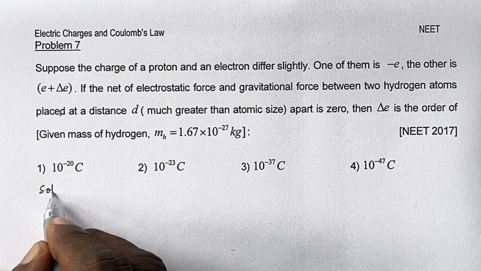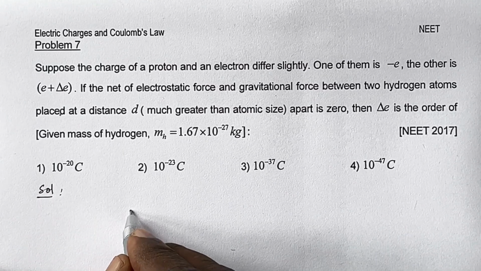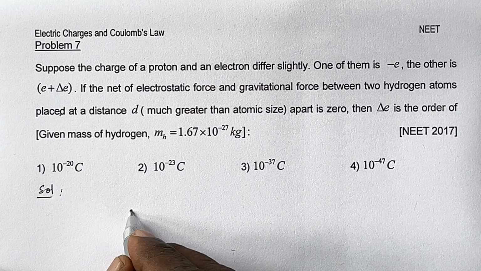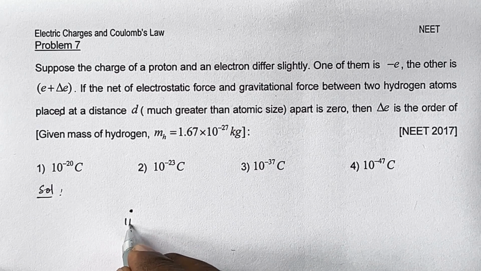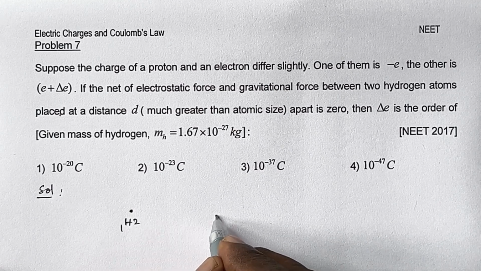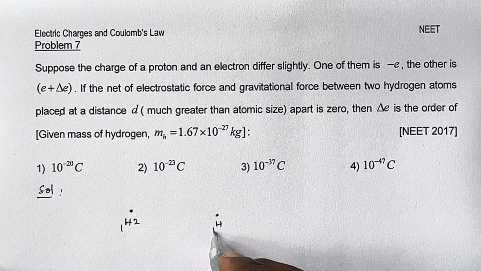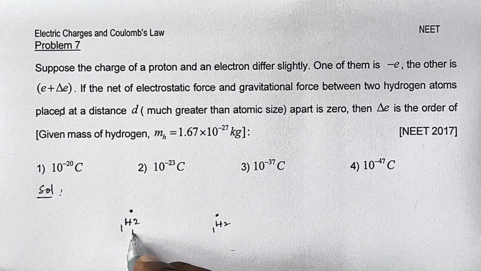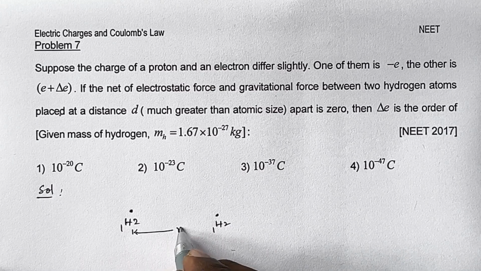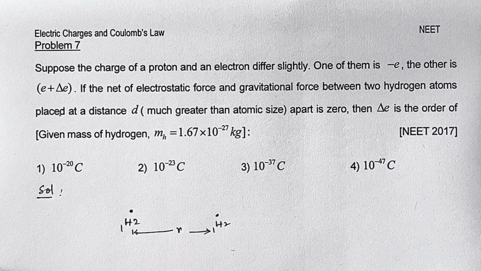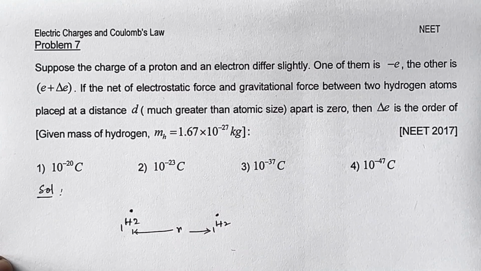So here two hydrogen atoms are there, one hydrogen atom and another hydrogen atom. They are separated by the distance r. That is the distance between the hydrogen atoms.